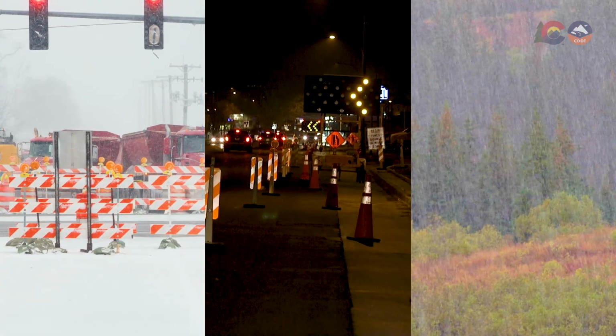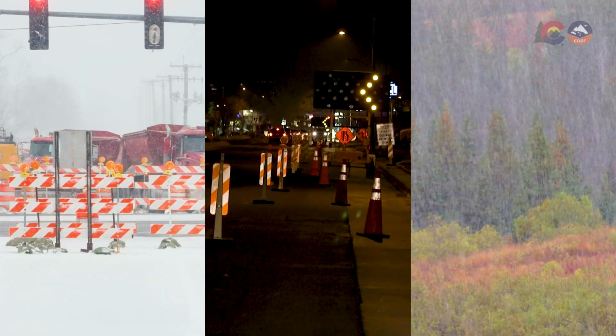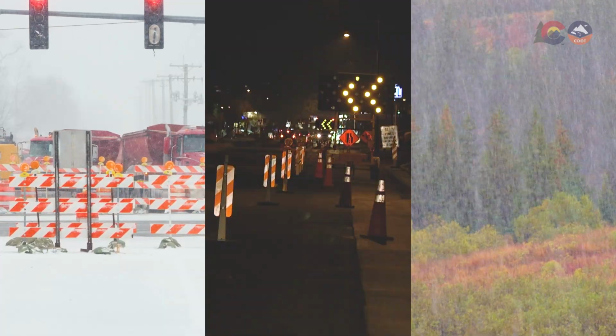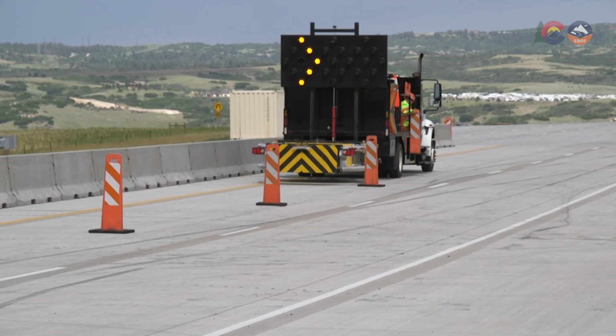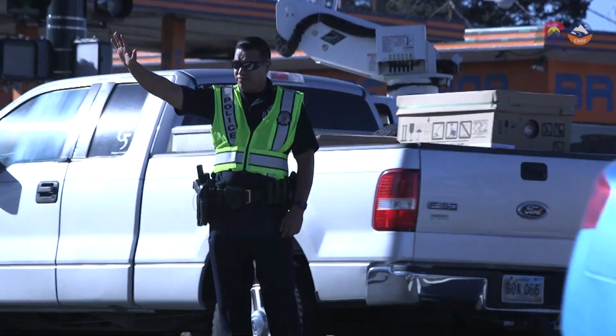Local agencies manage projects in many different conditions. Projects can vary in size, duration, and available resources. Because of this, traffic control cannot always be applied the exact same way. The right level of control must be applied for each situation.